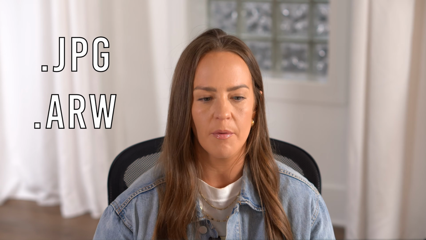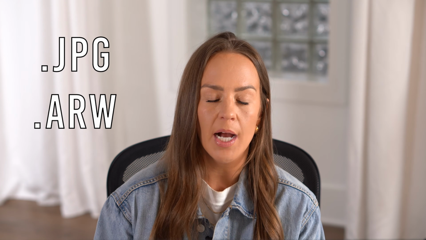So when you're importing your photos, if you're importing them from a camera and you've been dabbling with using a professional camera, there's probably two file types that are coming through: JPEG files and ARW files, or files that end in ARW. We call them raw files. You can import either one of those.